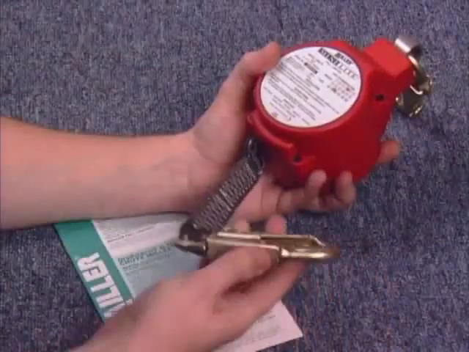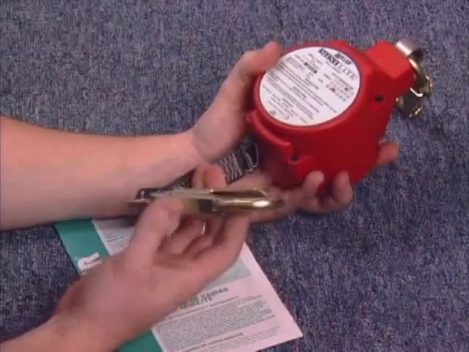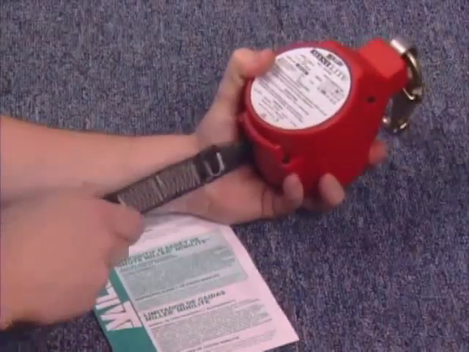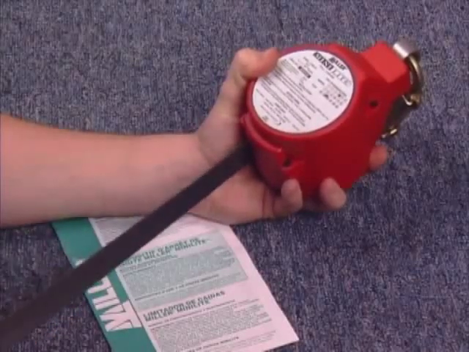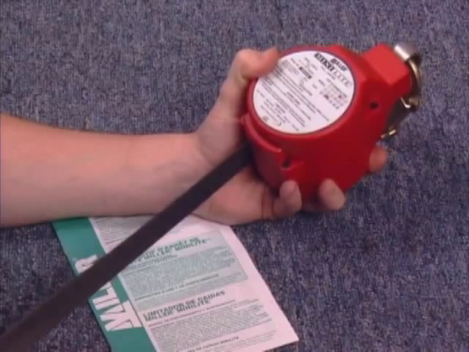Retractables should be inspected before each use according to the manufacturer's instructions. Usually this includes checking the braking system by applying a sharp pull on the cable or webbing, and checking the retraction by pulling out several feet of material and letting it retract under light tension.